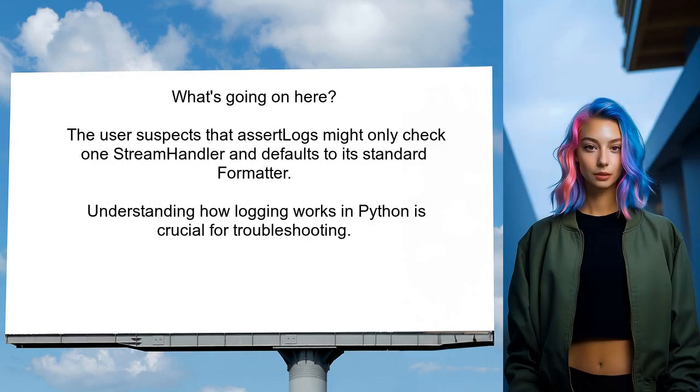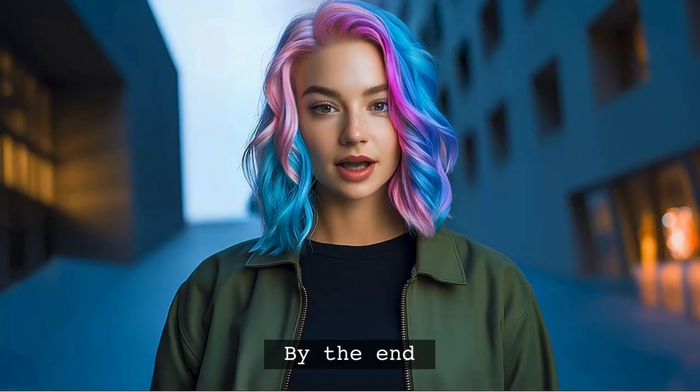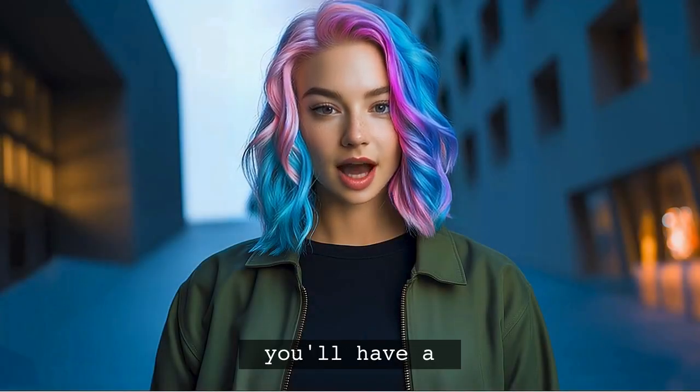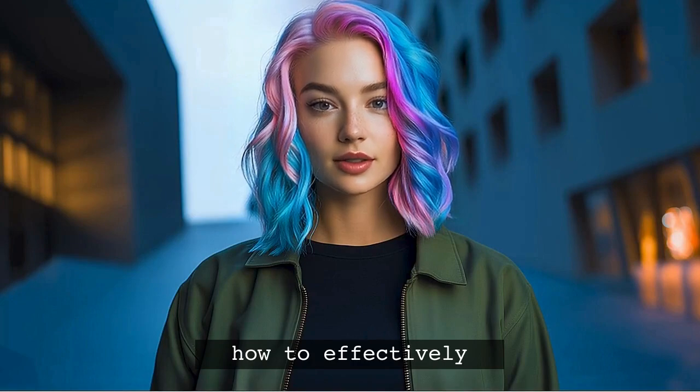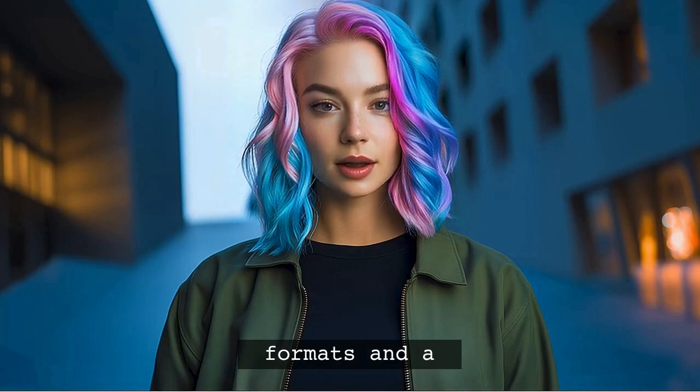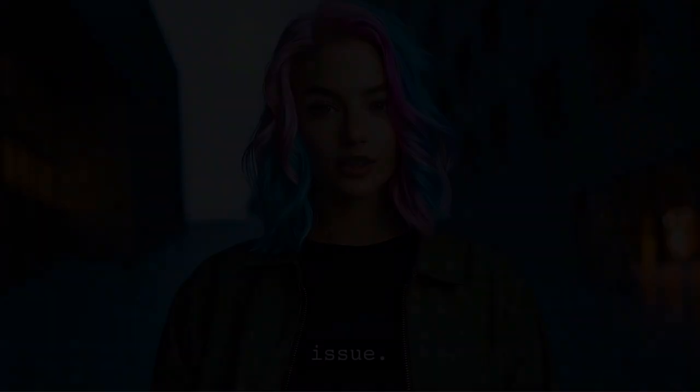So what's going on here? The user suspects that assertLogs might only check one stream handler and defaults to its standard formatter. This is a common point of confusion, and understanding how logging works in Python is crucial for troubleshooting. And stick around. By the end of this video, you'll have a clearer understanding of how to effectively check log message formats and a workaround for this issue.